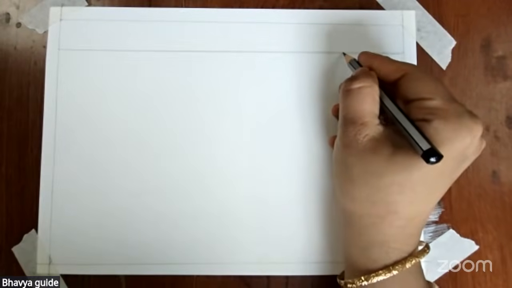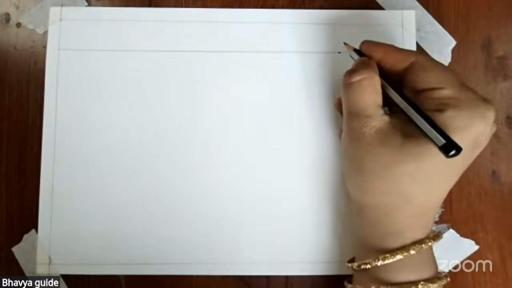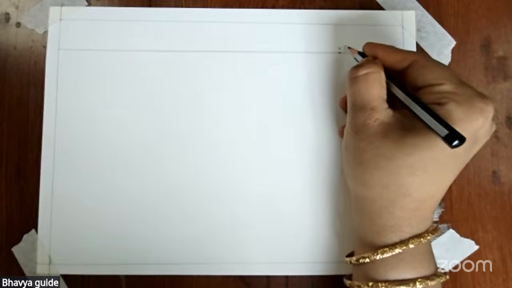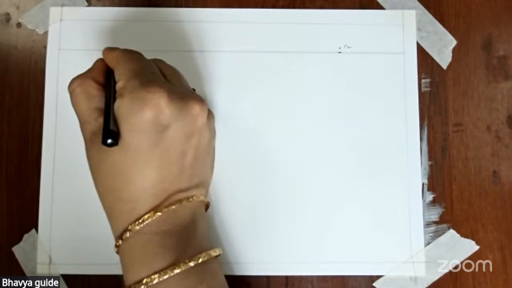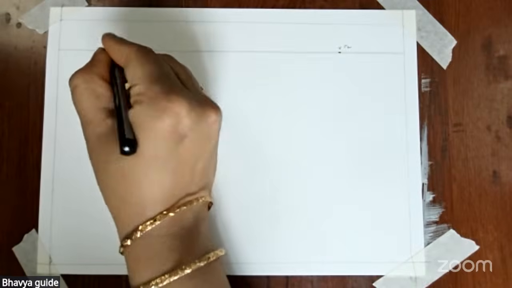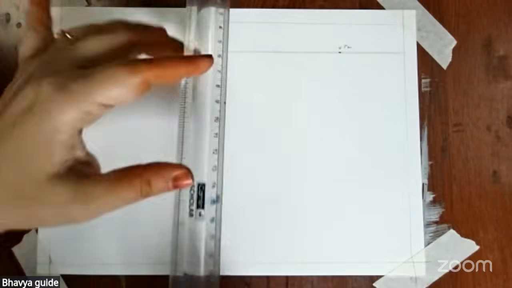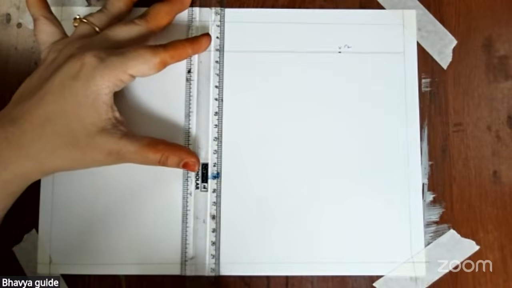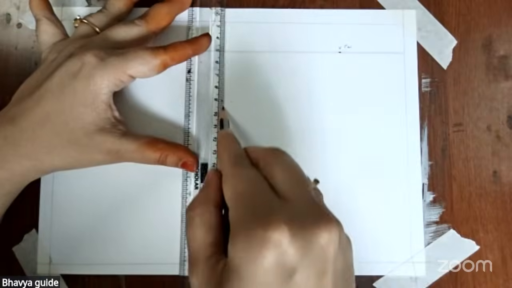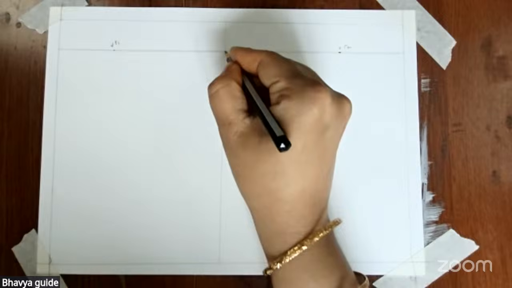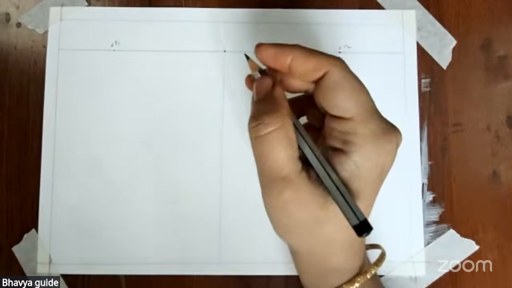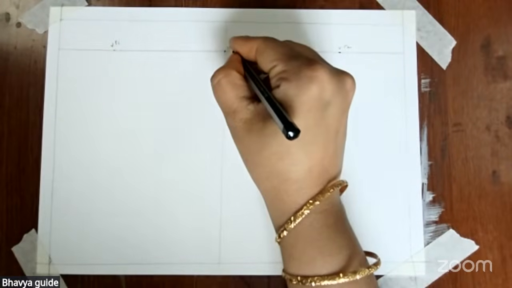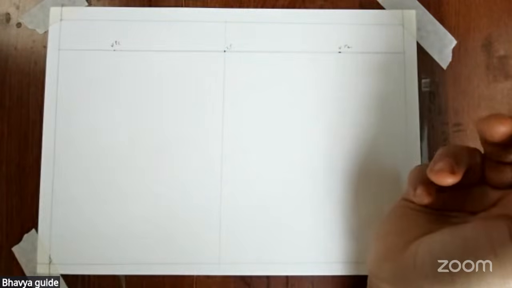On this origin line, we'll put two vanishing points. One will be on the right side. This is VP2 and this is VP1. And then the middle line, this is the vertical or axis line, as we call it. This point is called the intersection point, IP, where all these lines will intersect.